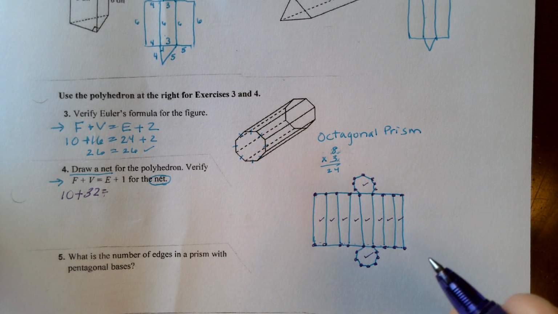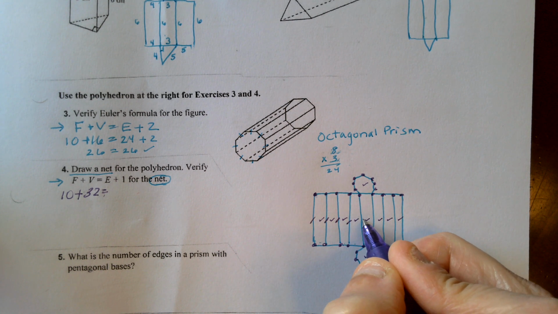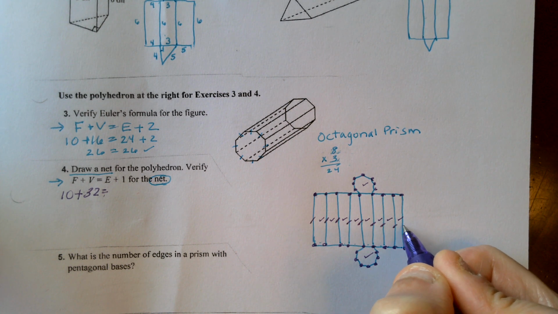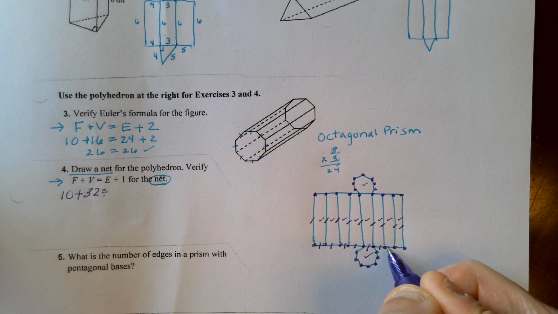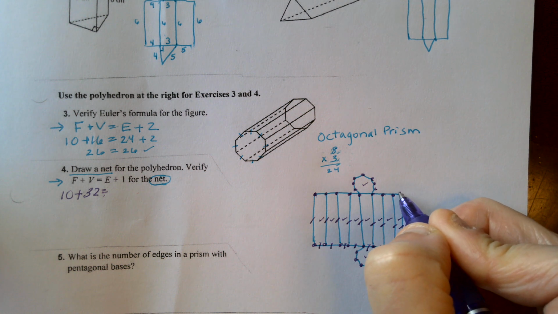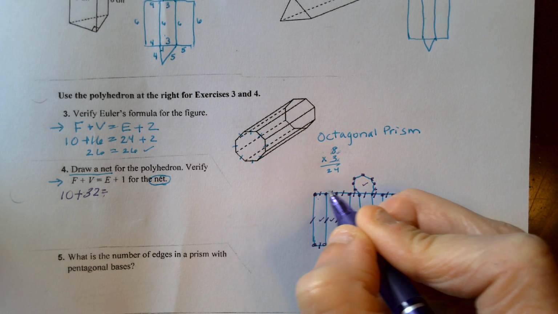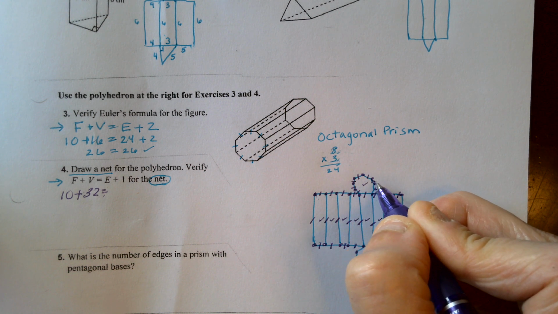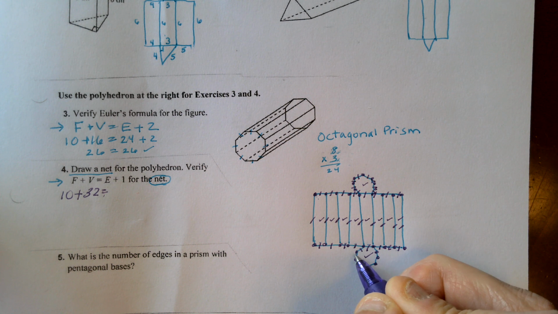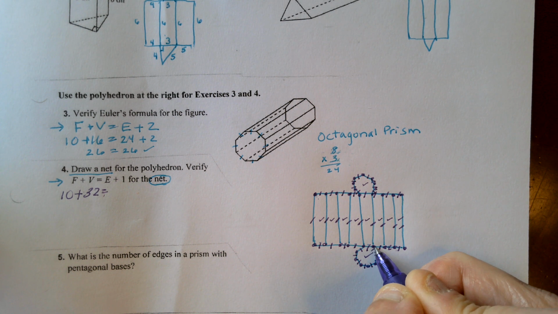Edges. 1, 2, 3, 4, 5, 6, 7, 8, 9, 10, 11, 12, 13, 14, 15, 16, 17, 18, 19, 20, 21, 22, 23, 24, 25, 26, 27, 28, 29, 30, 31, 32, 33, 34, 35, 36, 37, 38, 39, 40, 41.